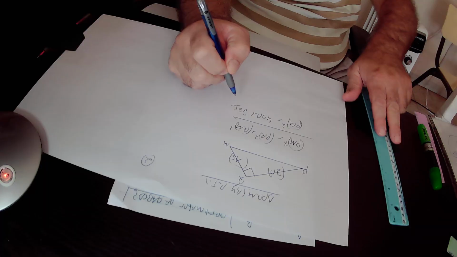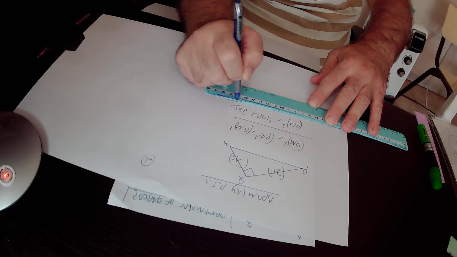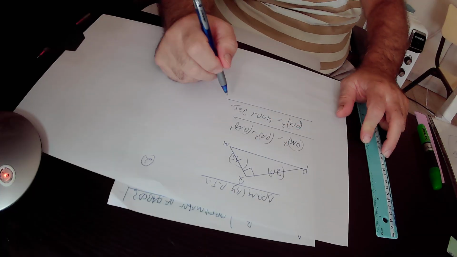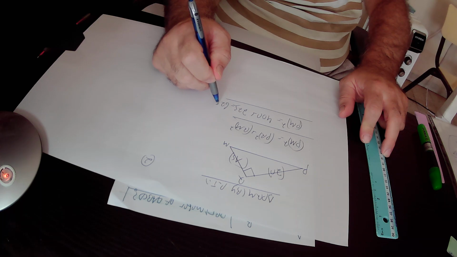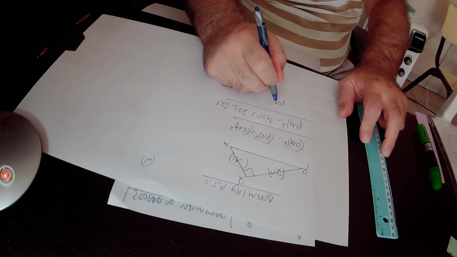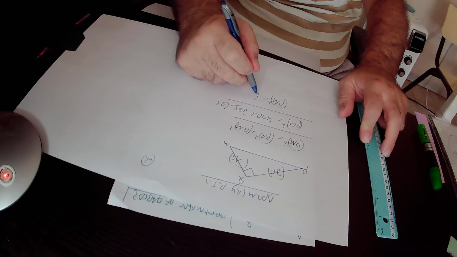So in total we should find that PM square equals 400 plus 225. 400 plus 225 equals 625. So in total we find that PM square is equal to 625.